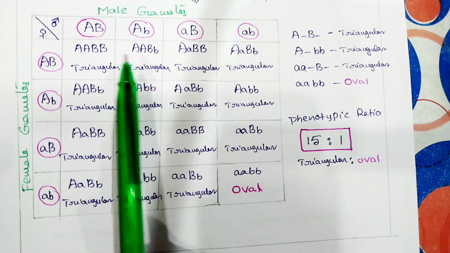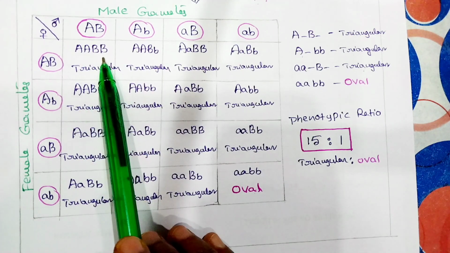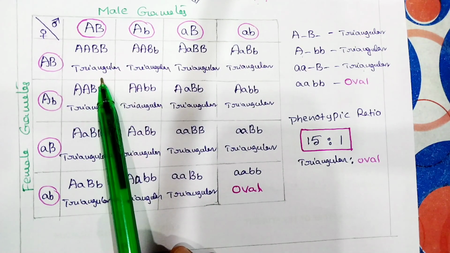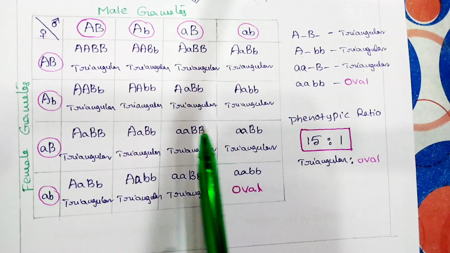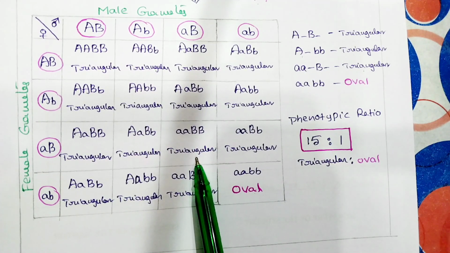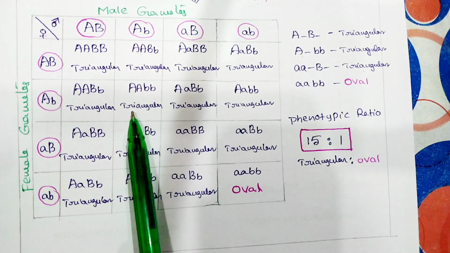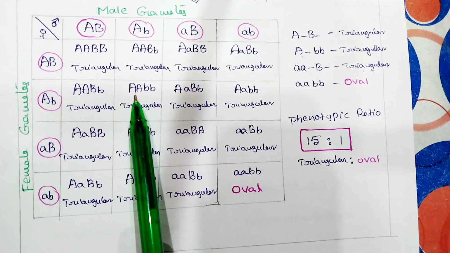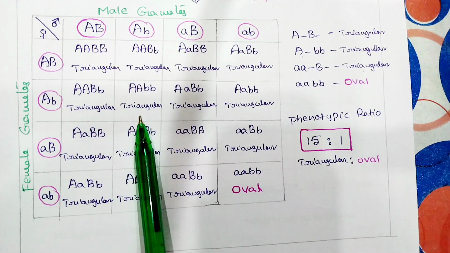When both are present, it will produce triangular shape. Have a look: when only one capital gene is present, triangular shape is also produced. When only capital A is present, triangular shape is produced.